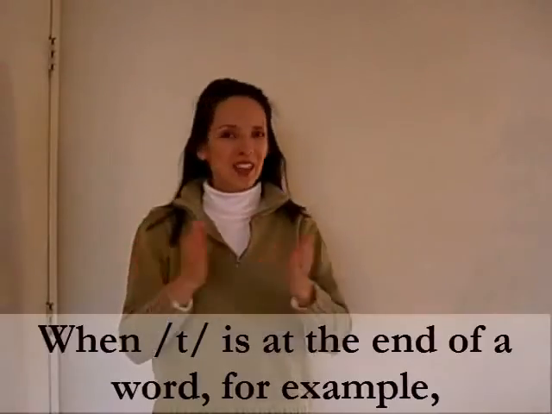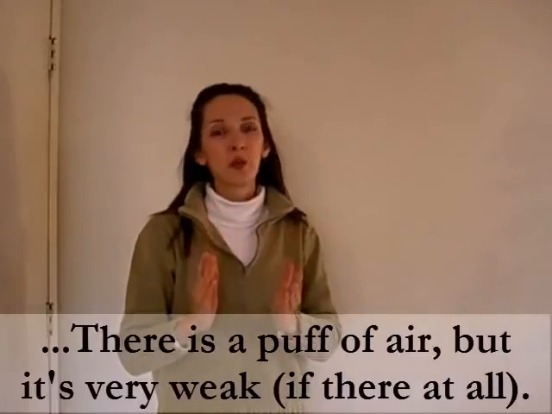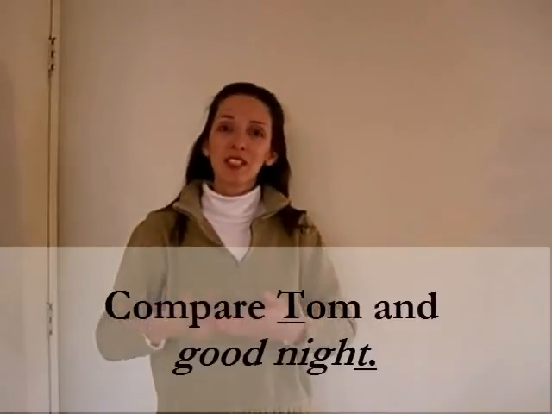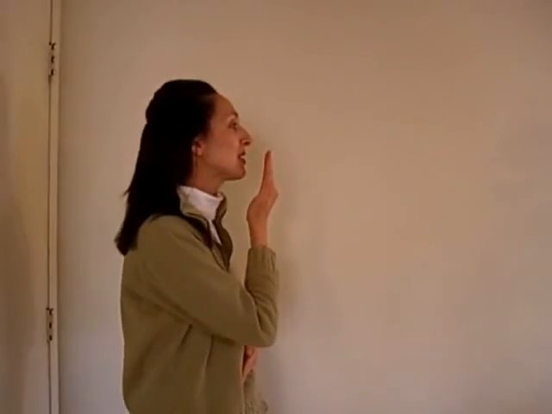Now, when T is at the end of a word, for example in good night, night, night, there is a puff of air, but it's very weak. It's not as strong as the puff of air at the beginning of the word. Take, for example, the name Tom. T, Tom. You can feel the puff of air in t, Tom. But when I say good night, night, I don't really feel much air there. The tip of my tongue touches that hard bump. There is a release of air, but the puff is very weak. And that's the difference between a T at the beginning of a word and the T at the end of a word.